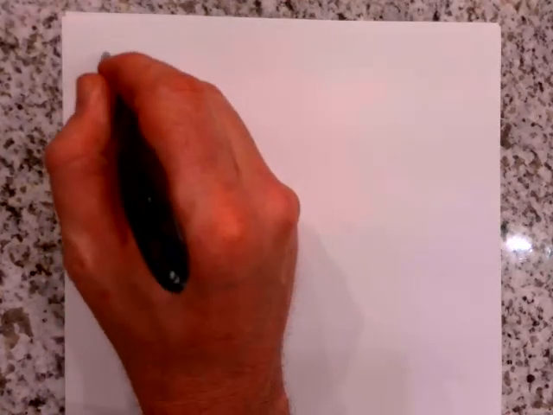Now that we have the quotient and the product rule at our disposal, we can do the rules for the other trig functions.